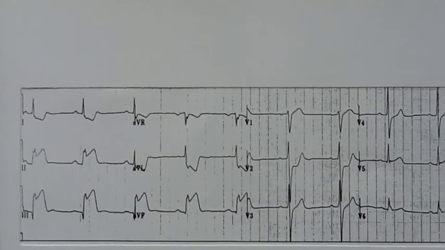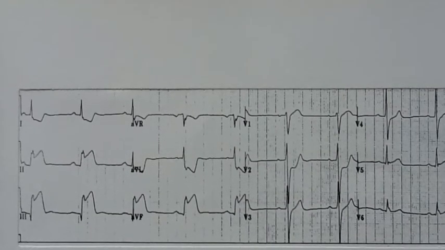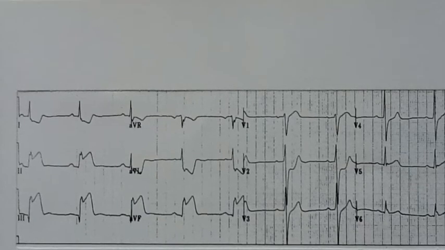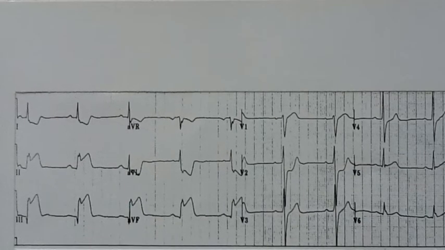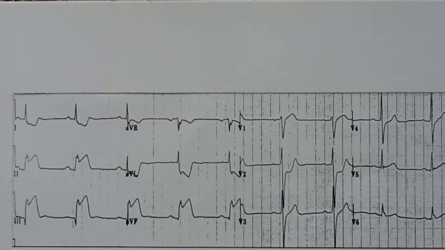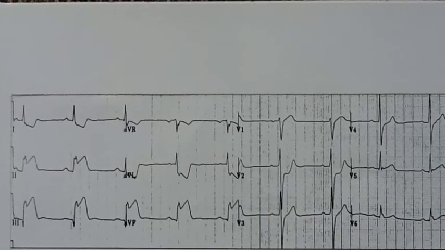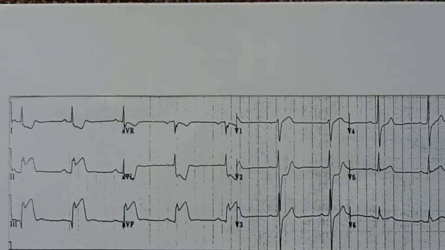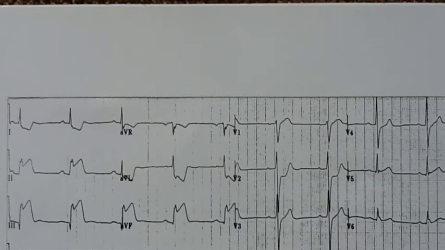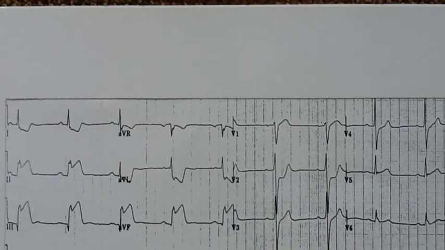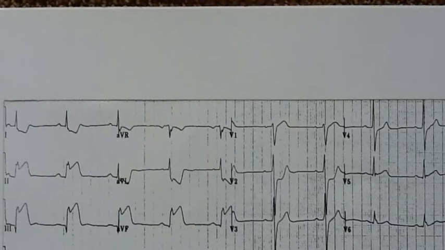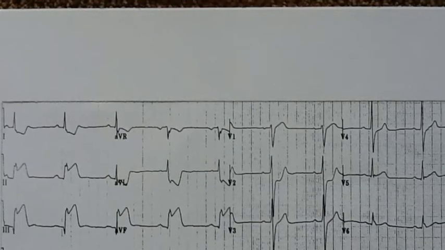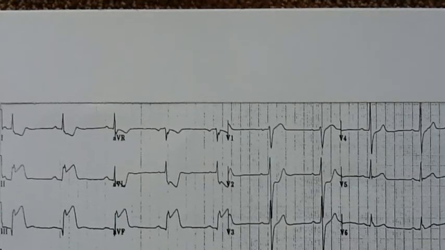Step 2 is to look for any ST elevation. Do you see any ST elevation? If you do, is the ST elevation in 2 contiguous leads? Anatomic contiguous leads are leads that either are the same color, for example V5 and lead 1, or monitor adjacent areas of the heart, for example V4 and V5.